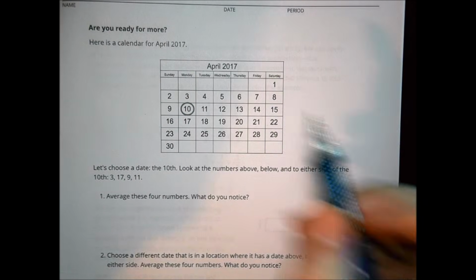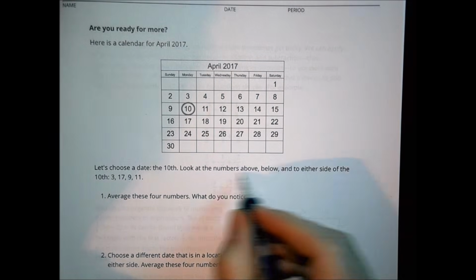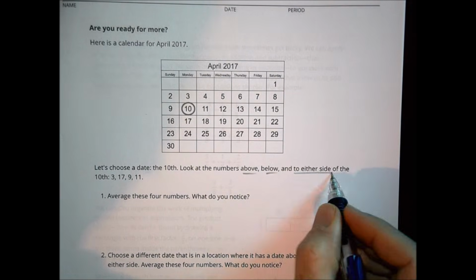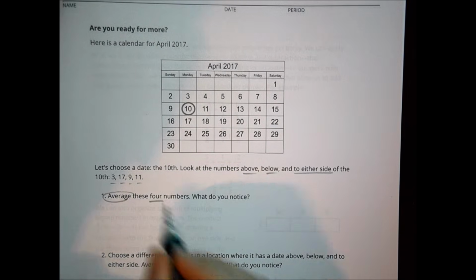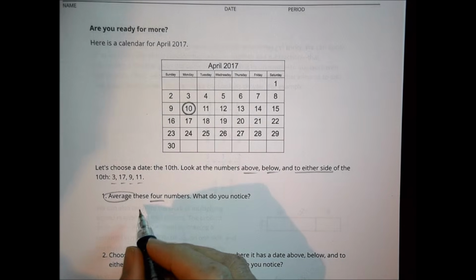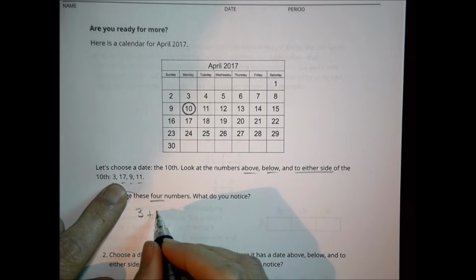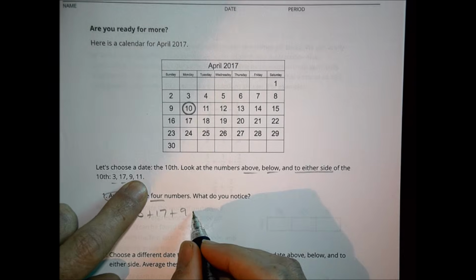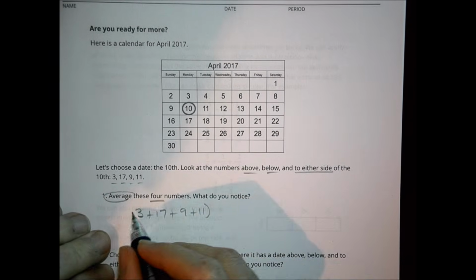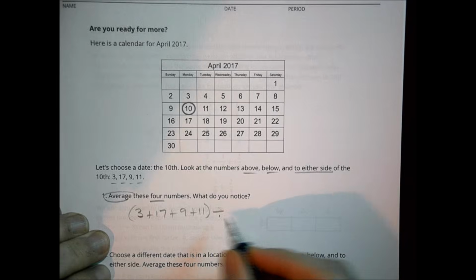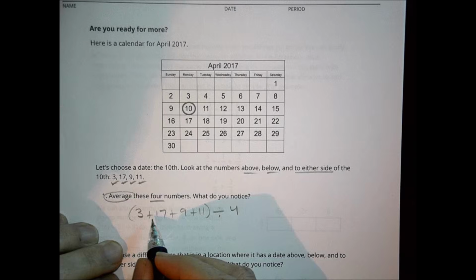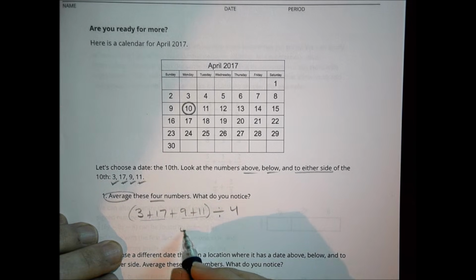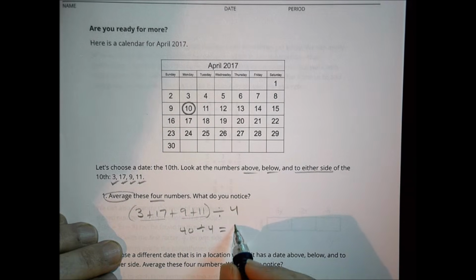All right, so there is a little activity here called Are You Ready for More? And you have a calendar, you have the date, the 10th. It says look at the numbers above, below, and to either side of the 10. You have 3, 17, 9, and 11. Average those four numbers, and what do you notice? Okay, so to find the average, I'm going to add the 3 plus the 17 plus the 9 plus the 11, and I'm going to divide by the number of numbers, 1, 2, 3, 4. So when I add those up, this is 20 plus 20, which is 40, divided by 4. And 40 divided by 4 is equal to 10.